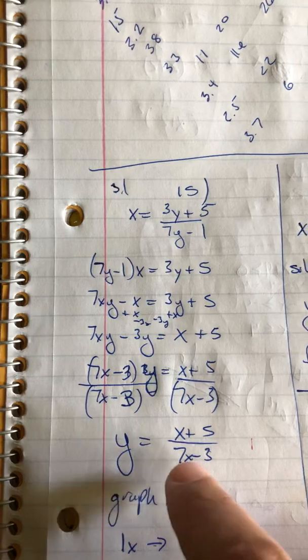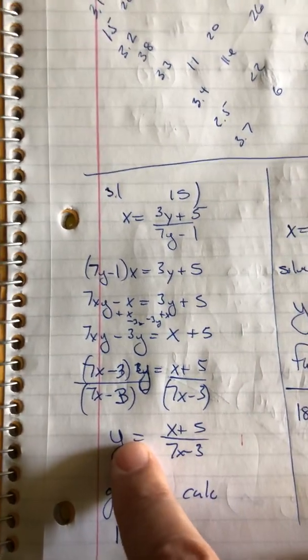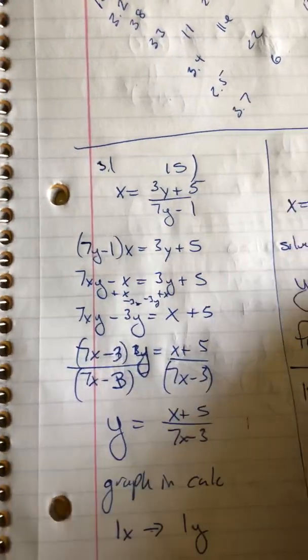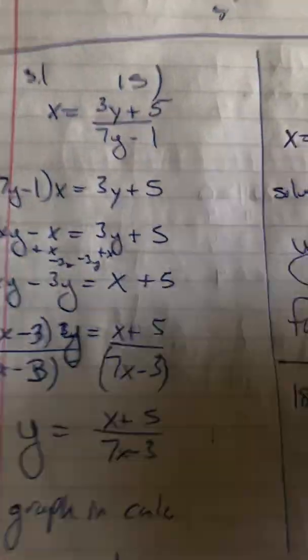What happens is for every x you plug in, you're going to get one y value out. If you check it on your graphing calculator, that'll hold true. So it's a function. That relation is a function.